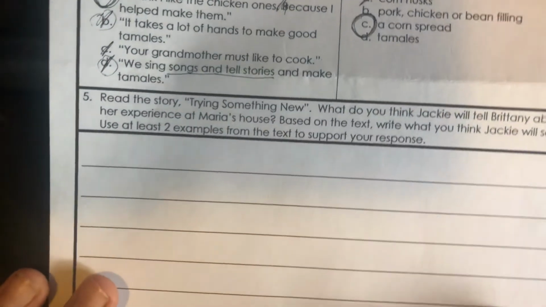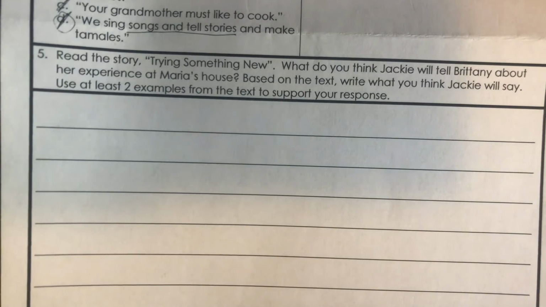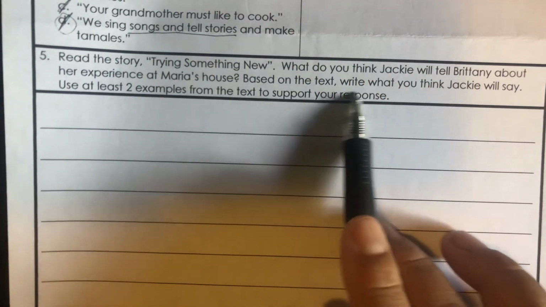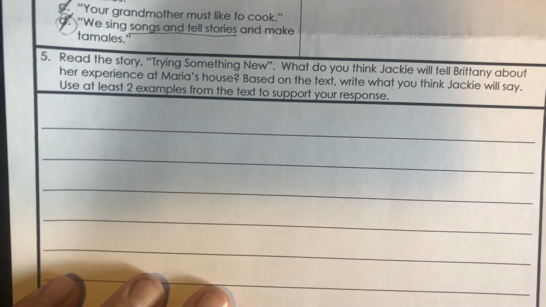Okay, jump into the writing here. Read the story. Try something new. What do you think Jackie will tell Brittany about her experience at Maria's house? Brittany was the one that couldn't make it. Based on the text, write what you think Jackie will say. Use at least 2 examples from the text to support your answer.